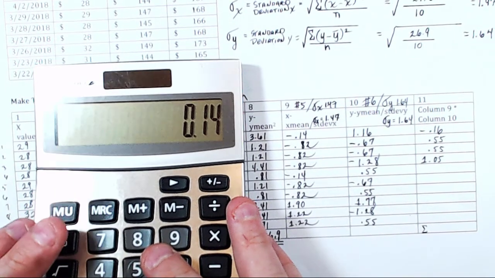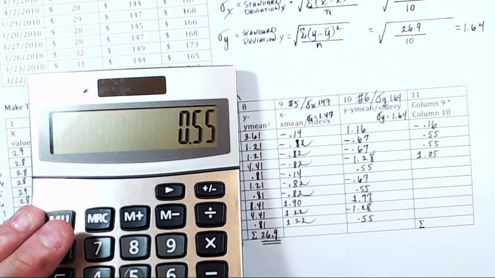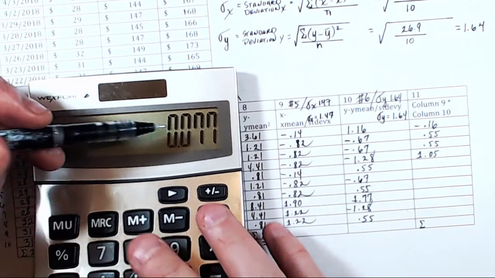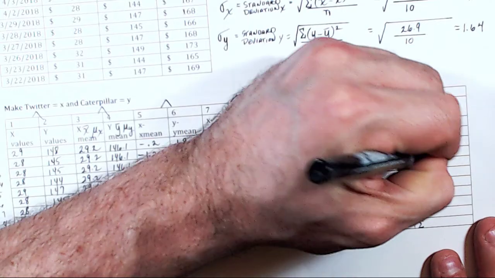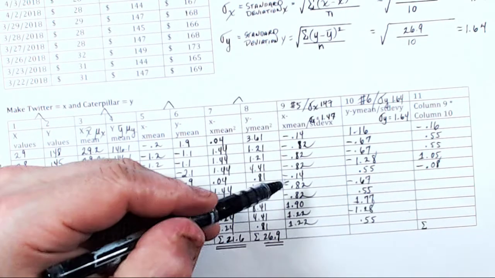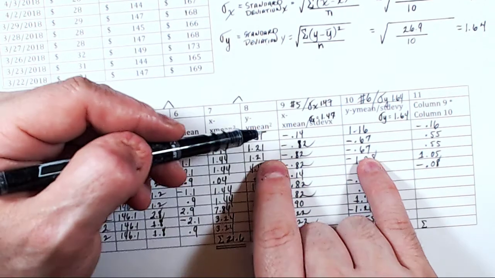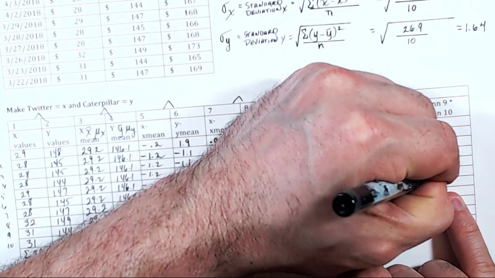Next is 0.14 times 0.55. This is going to be a negative number, 0.077 or 0.08. So that's negative 0.08. Careful with the negative because there was only one negative there. And my next value, I already did this one. This is two negatives, I had this guy up here twice, so that's again 0.55.